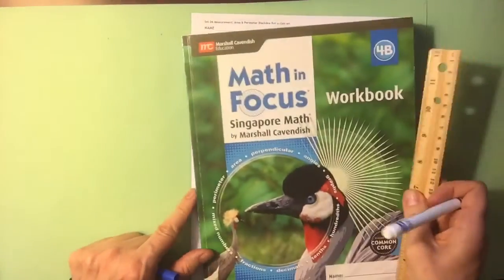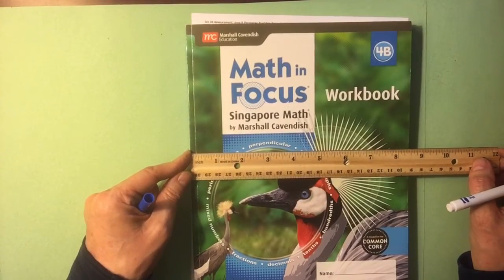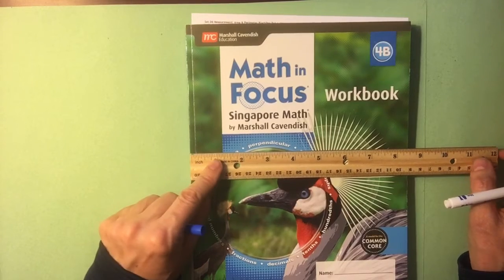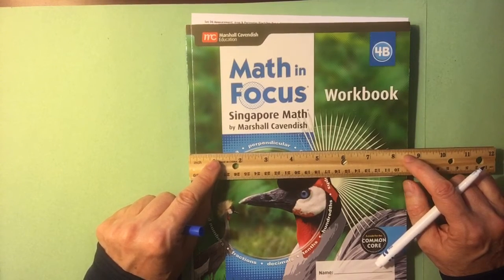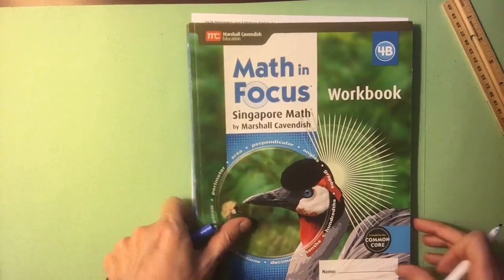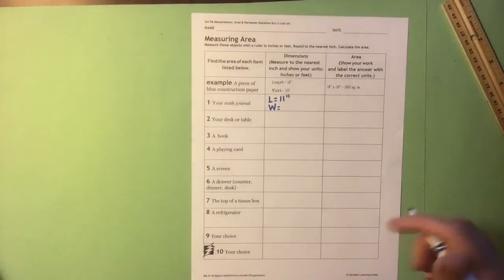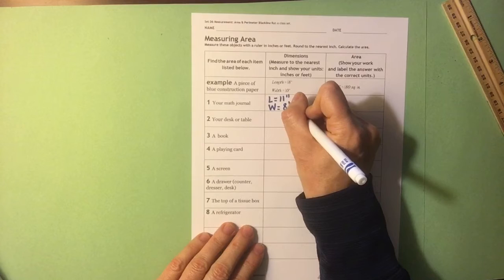Let's orient it this way. The width is a little under 8.5, right about at 8.5. So we could go down or we could go up. I'm just going to go down and call this 8. So the width is about 8 inches.